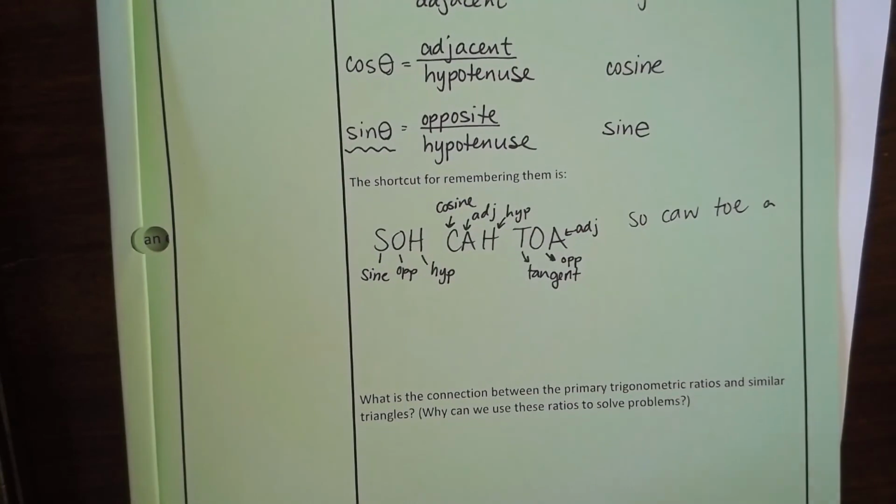Okay, because I don't normally like shortcuts in our learning. I like when we fully understand stuff, but SOHCAHTOA is just kind of one of those things you have to memorize, because there's no way to stop and remember that sine means opposite over hypotenuse. It's just something you have to know.